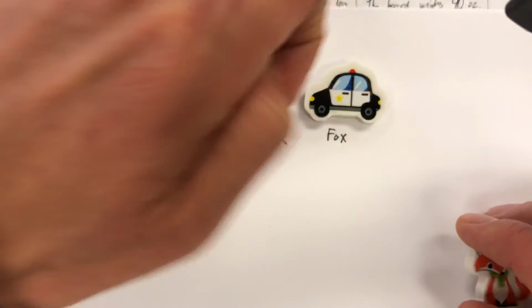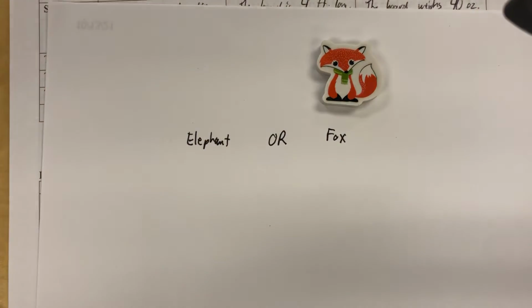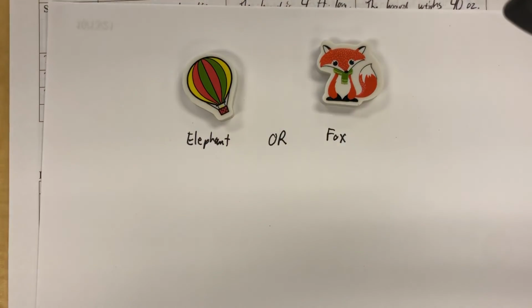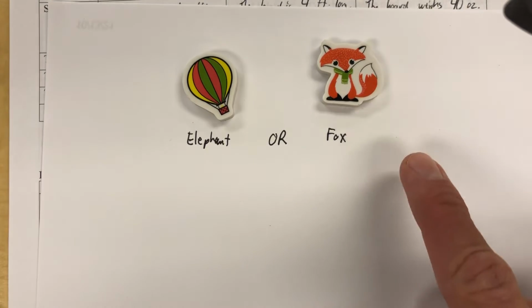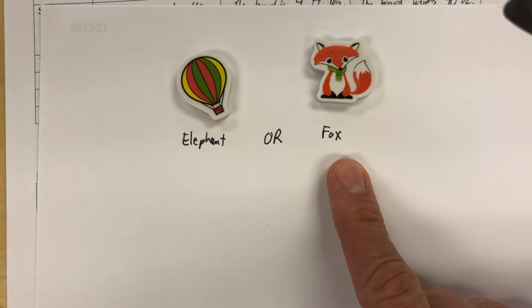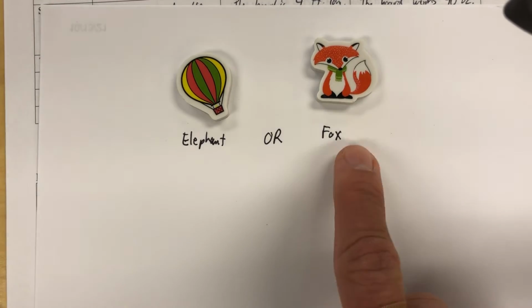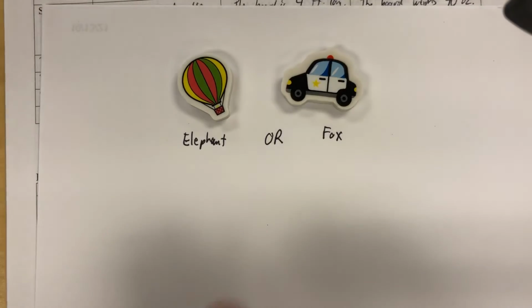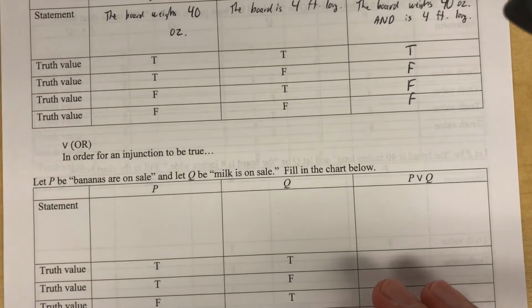Now I could change this, and I could put my balloon here. This is an elephant. No, it's not. Or this is a fox. Oh, yeah, it is. He's wearing a scarf too. So this is an elephant or this is a fox. Yeah, because I've met one of the conditions. But again, totally not. I need to meet at least one condition, and I've not met either one of them in that situation. So here goes an or statement.